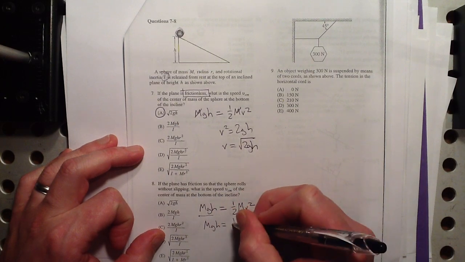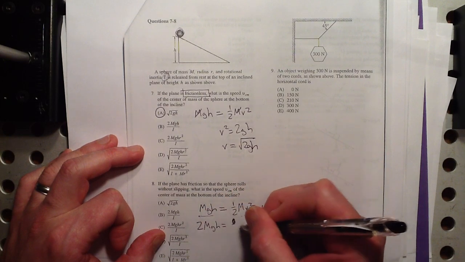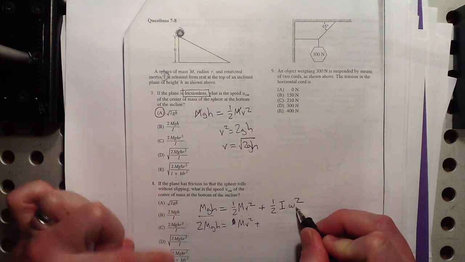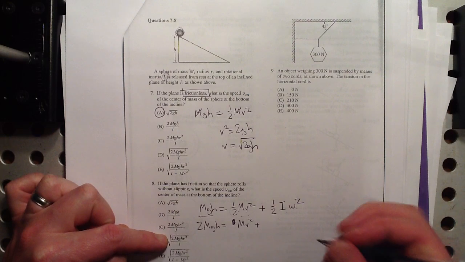mgh equals 1/2. Actually, let's multiply the whole thing through by 2, get rid of the fractions. mv squared plus, that's not in any of these, so we need to get rid of this. Omega is the same as v over r.